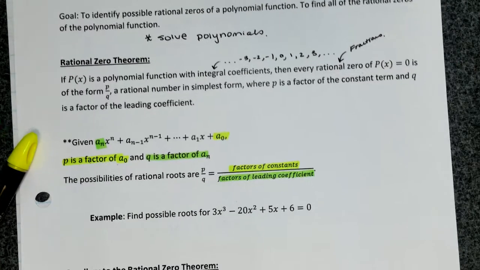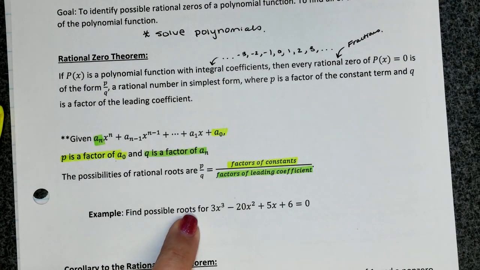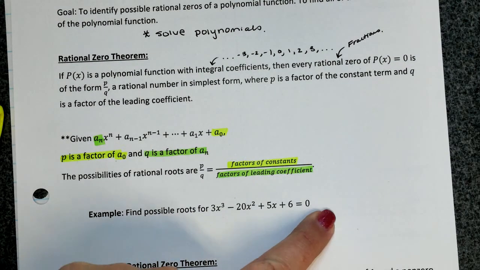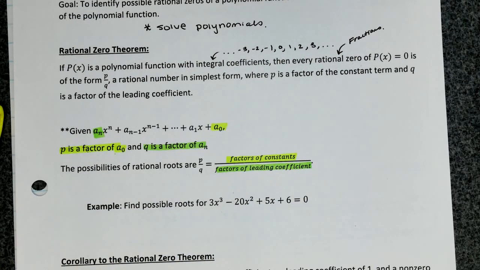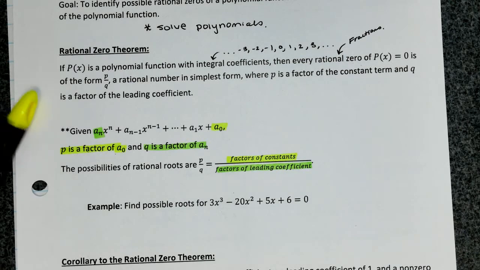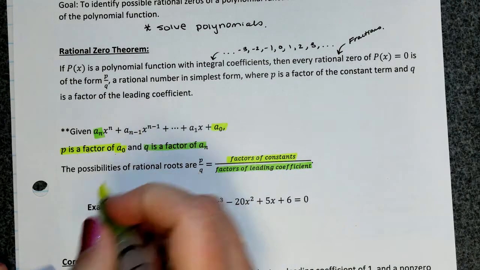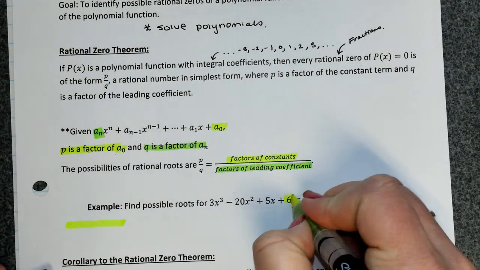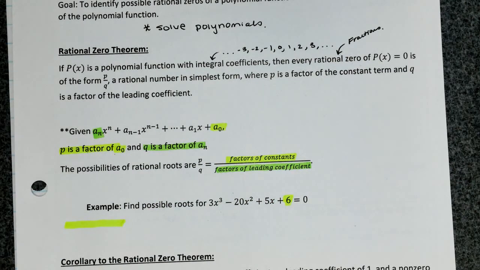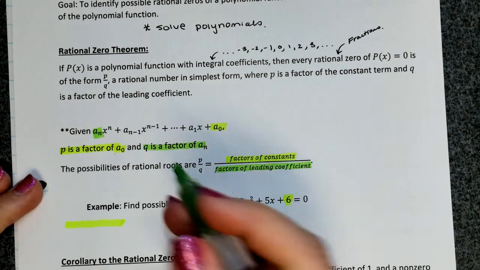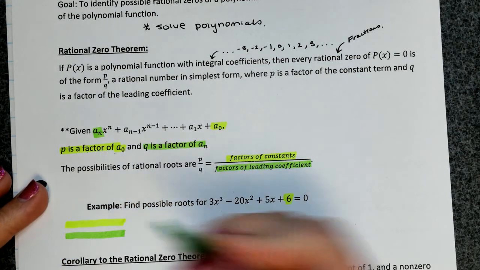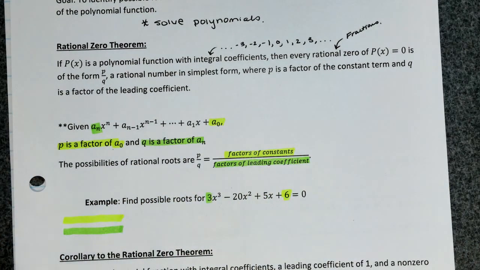It says find all the possible roots for this polynomial. Roots are solutions, so possibilities of solutions would have to be factors of the constant, so here's your constant, over factors of the leading coefficient, here's your leading coefficient.